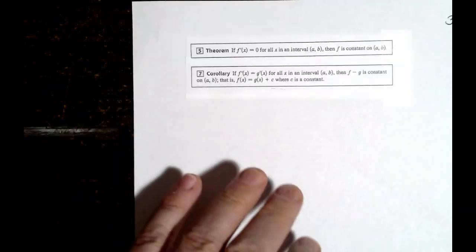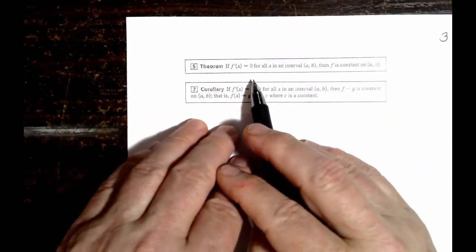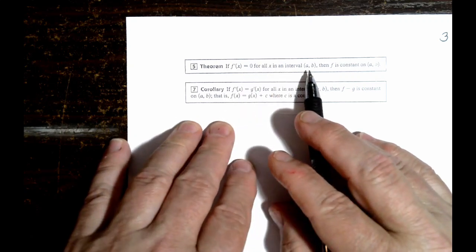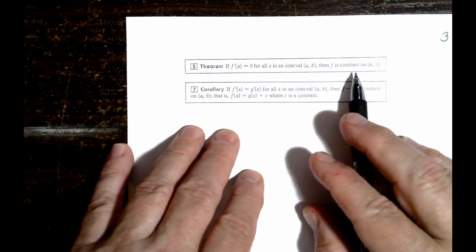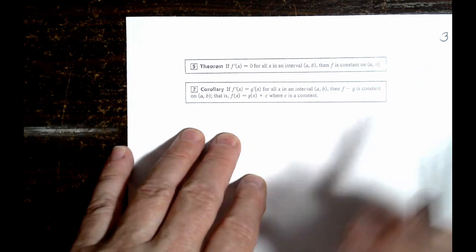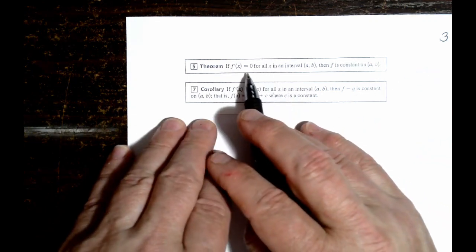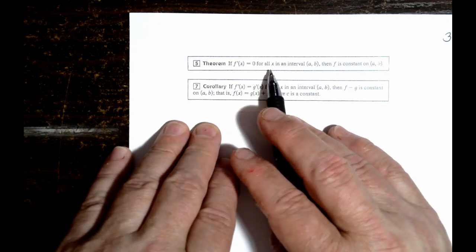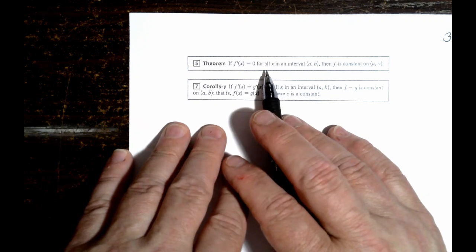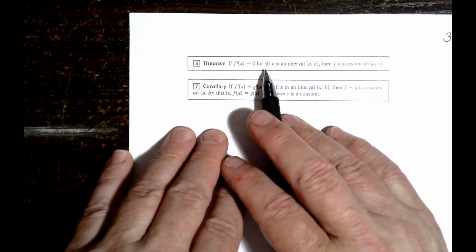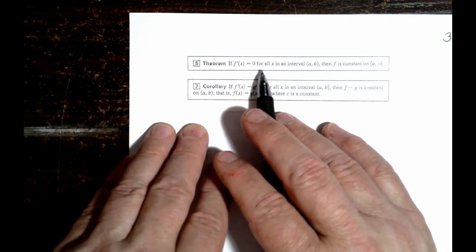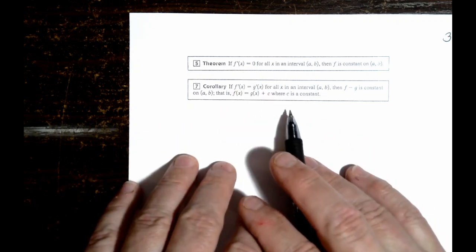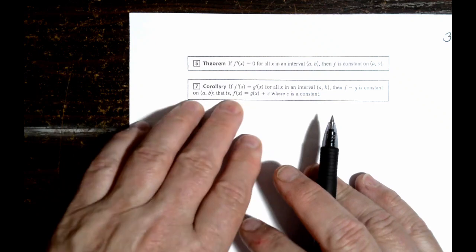There are two other small points to mention. If f prime equals 0 for all x in an interval, then f is a constant. f is just a constant line, a horizontal line on [a, b], and that makes sense because if the slope of the tangent equals 0 for every single value of x, then the tangents all have slope 0, and thus the actual function has to be a horizontal line.